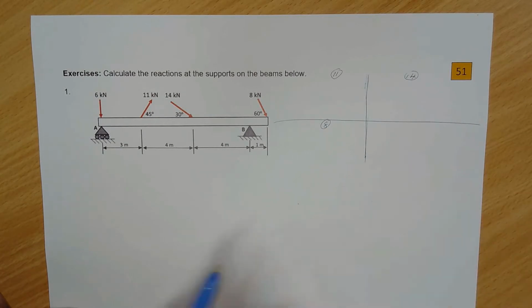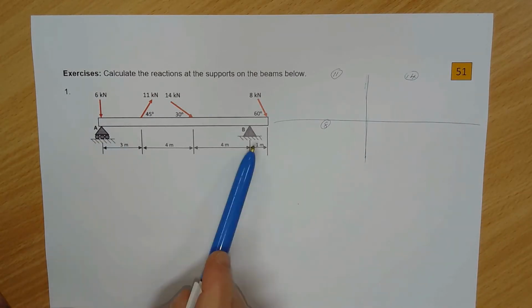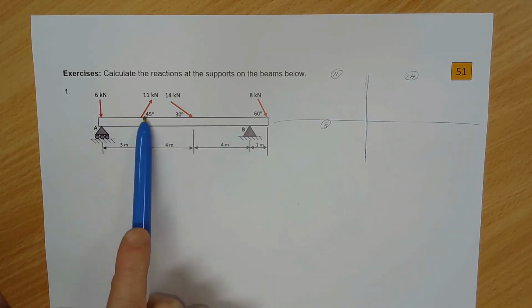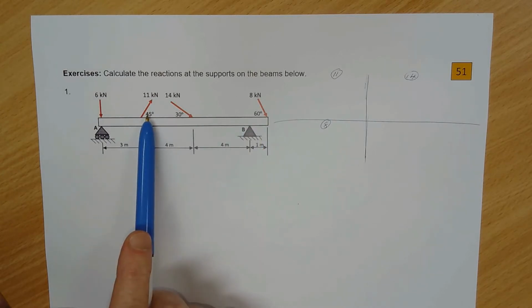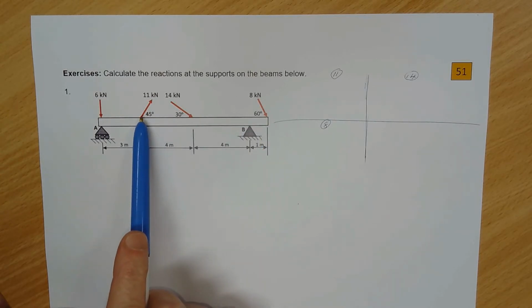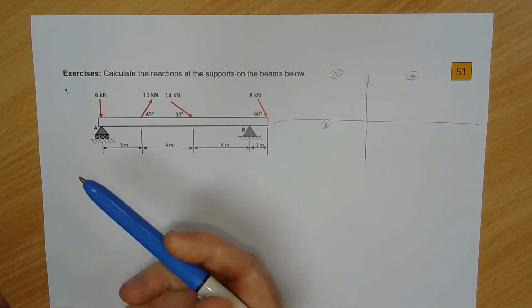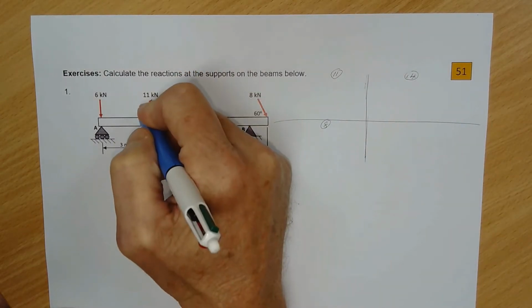So in this case here, a simply supported beam, roller support, pin support, but we've got three forces coming down at angles. Now to solve these we'll need to know the vertical and horizontal component of each.